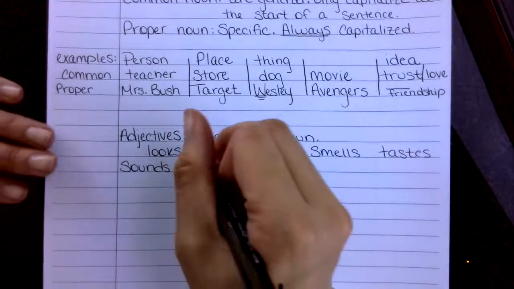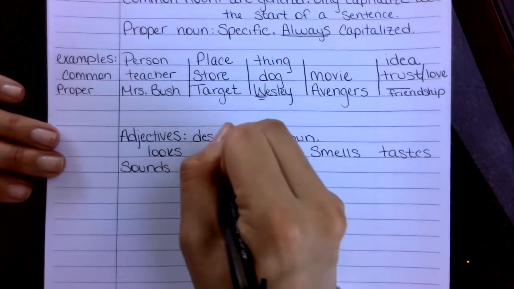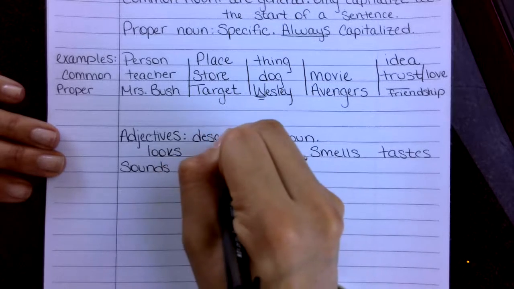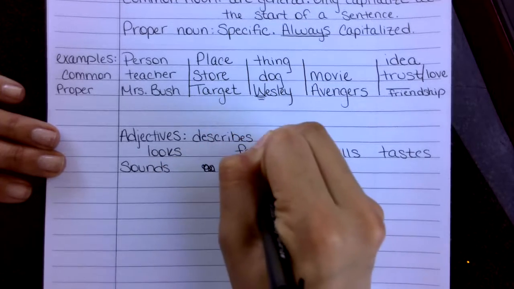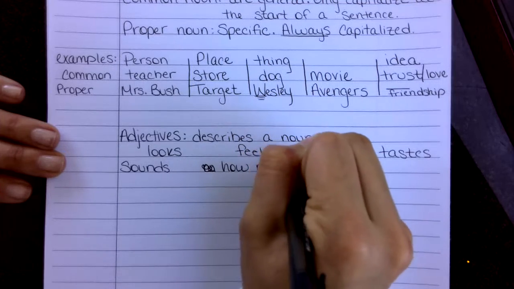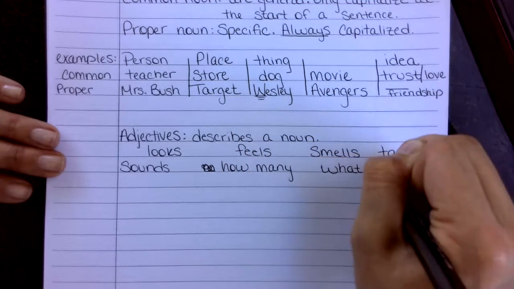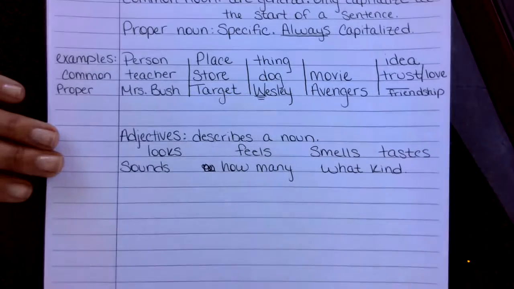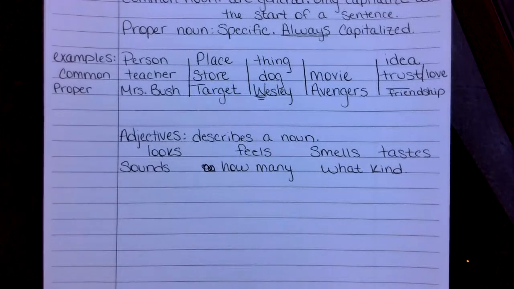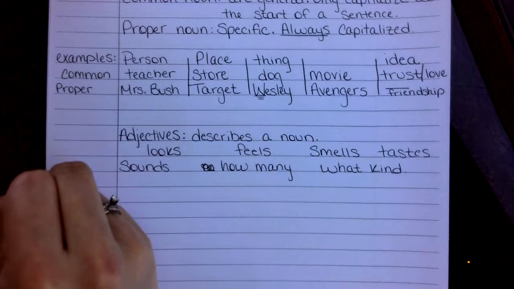We could do how many of something. Or what kind. They get very specific, okay? All right, let's do some examples.